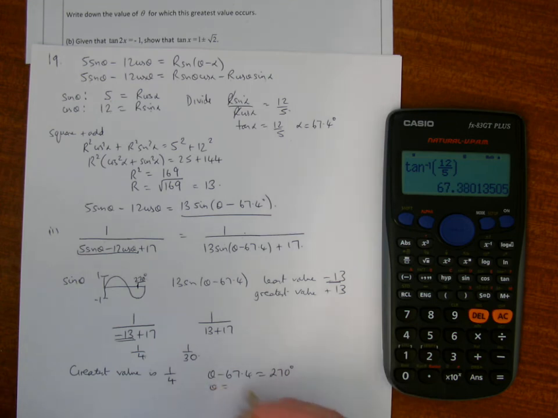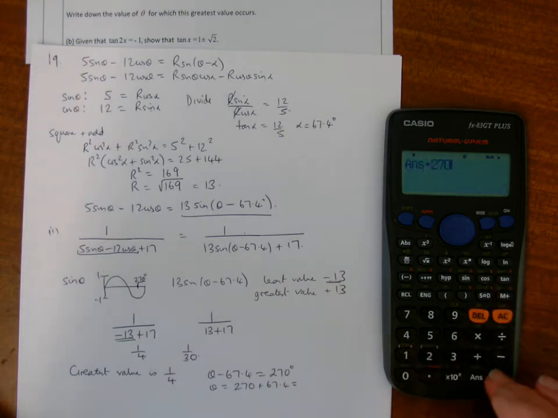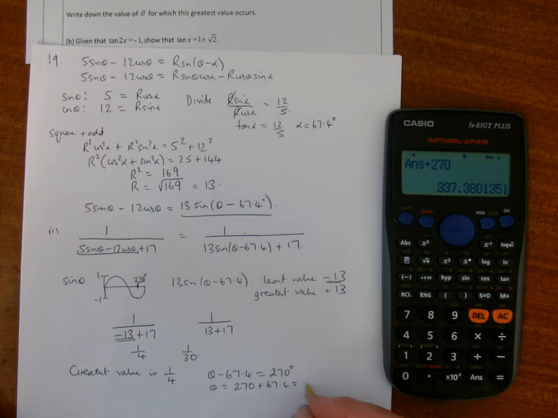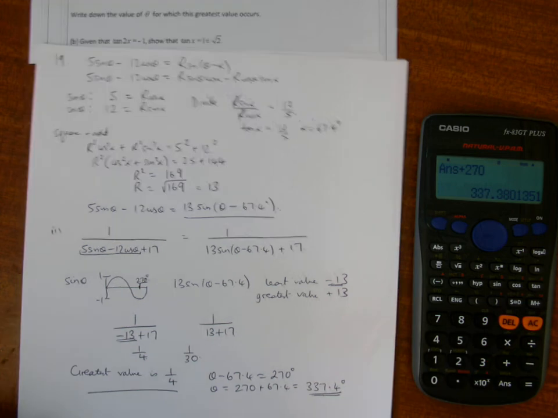So theta is 270 plus 67.4, that's 337.4 degrees. So there's the greatest value, and that's the value of theta at which it's occurring.